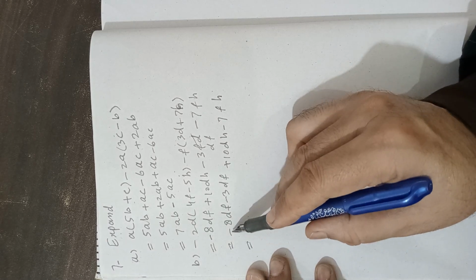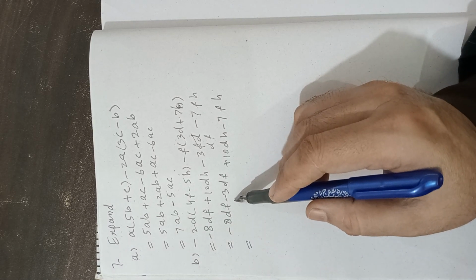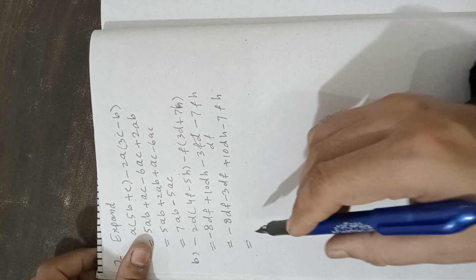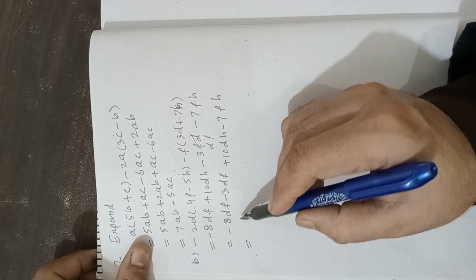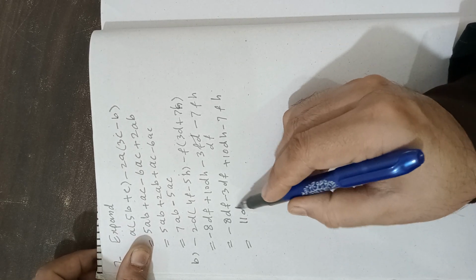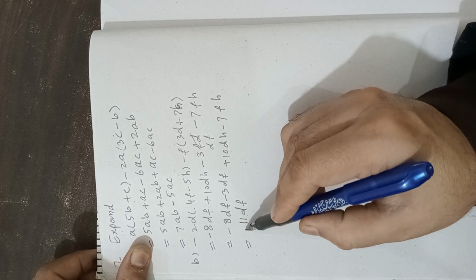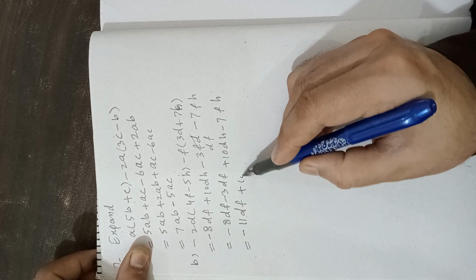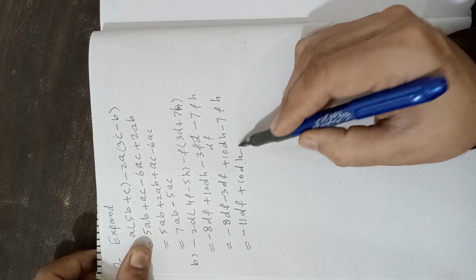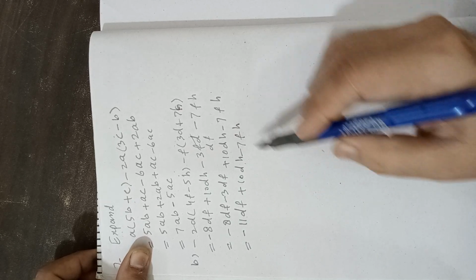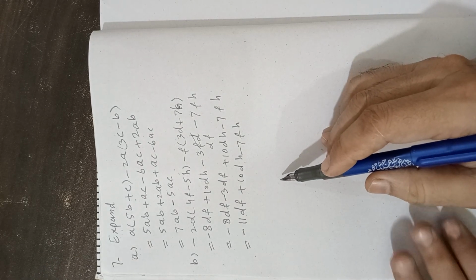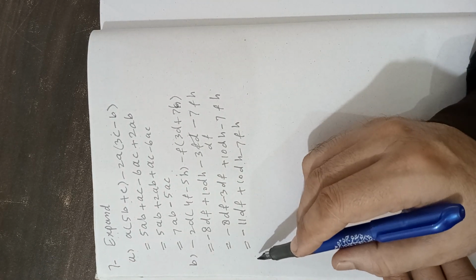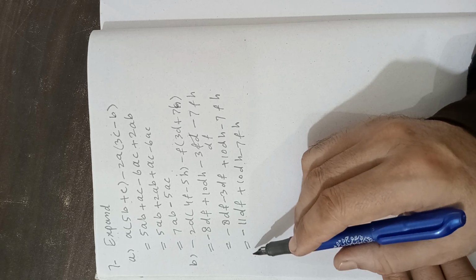So these both have same sign and we always add the same sign. So add these, 8 and 3 makes 11df, but the same sign is that of negative, we will write that also. Then plus 10dh and minus 7fh are different terms. We can't add these or we can't subtract these.